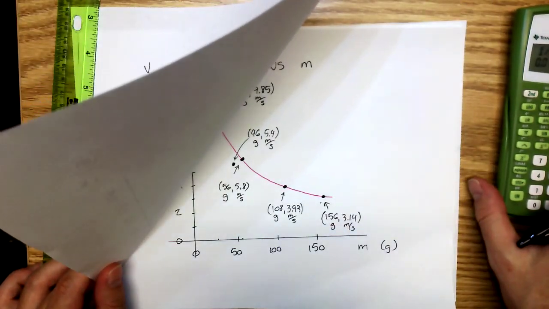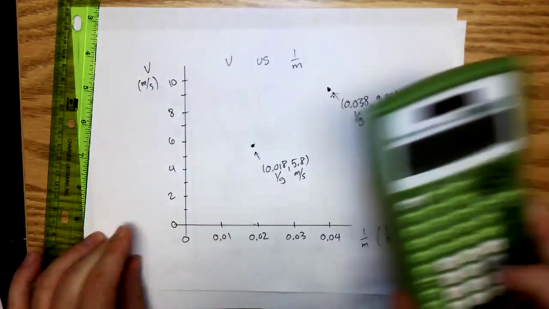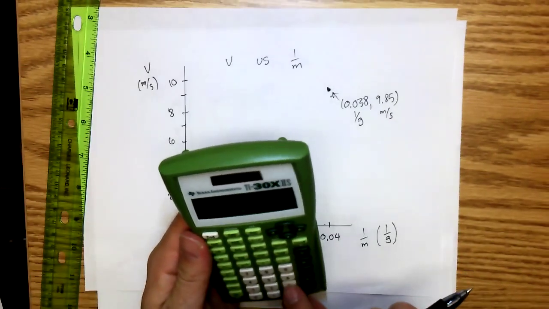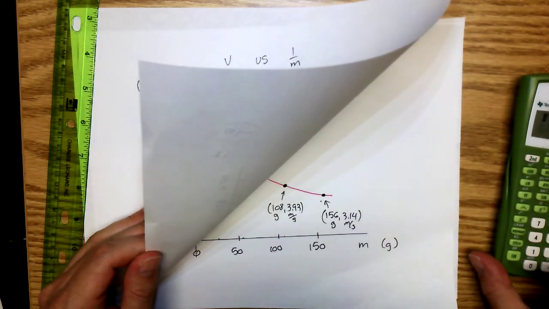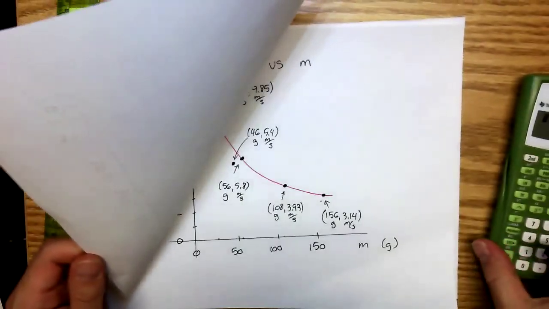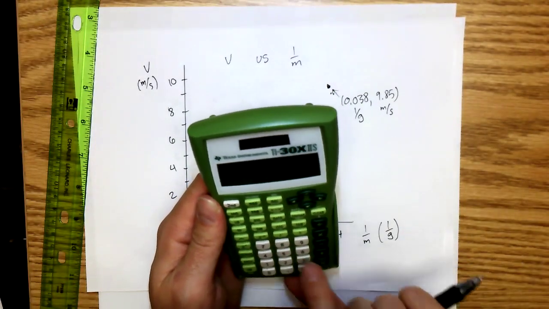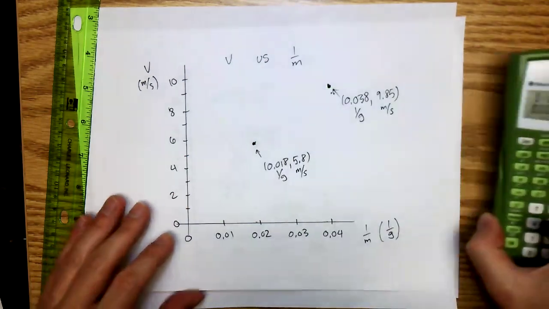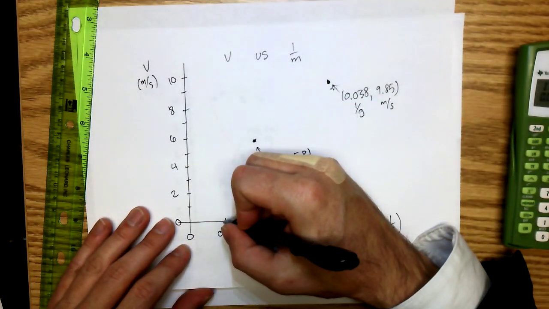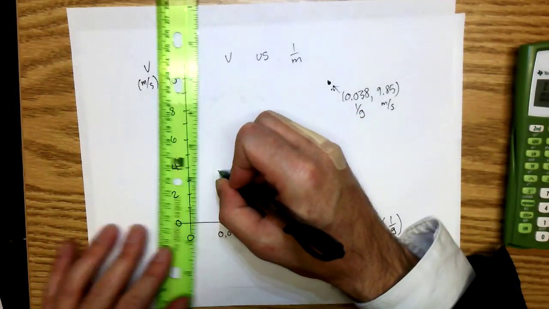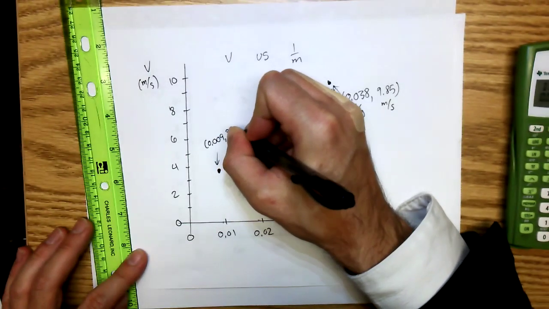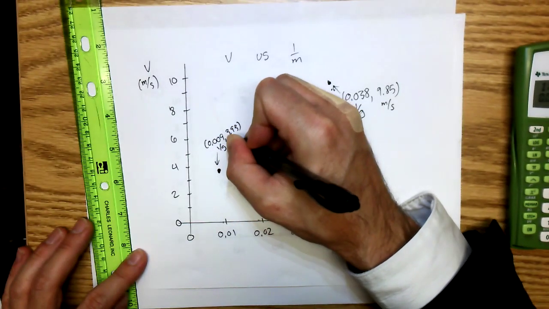See 3.93. See 1 over 3.93. Oh, whoops, sorry. No, that's not the right one. Scratch that. Okay. Sorry, 108 grams. So 1 over 108. Okay. So that's 0.009. 0.009. And then that was 3.93 meters per second. 3.93. Right there. 0.009, 3.93. 1 over grams, meters per second.